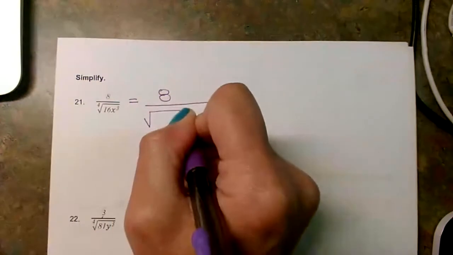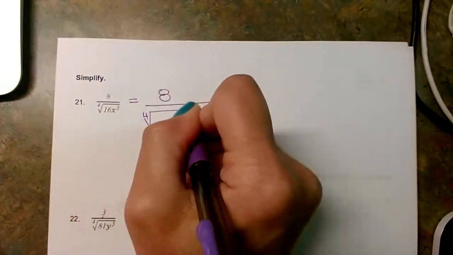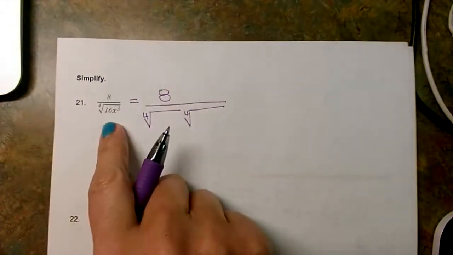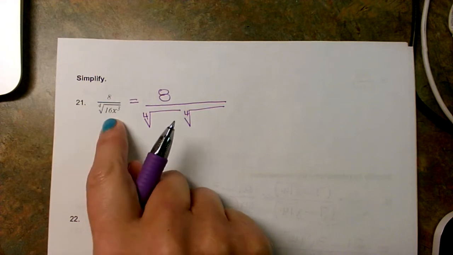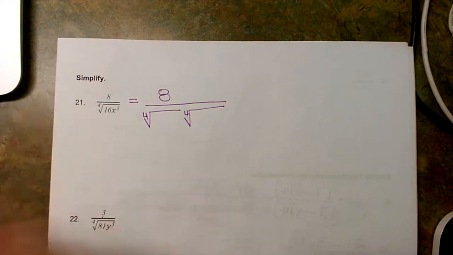I want to say we need to 16. 16, the fourth root of 16 is 2, right?